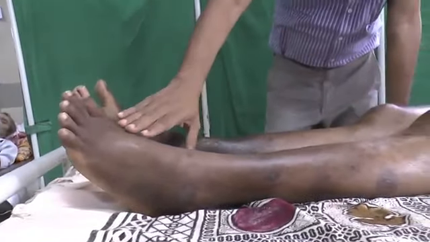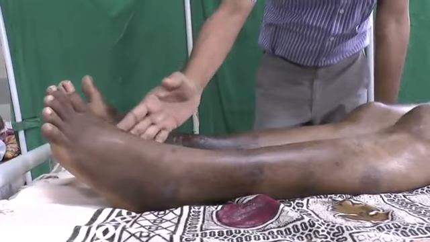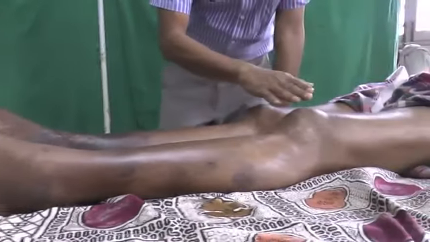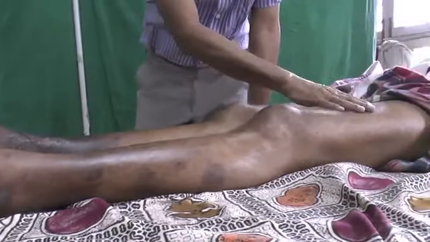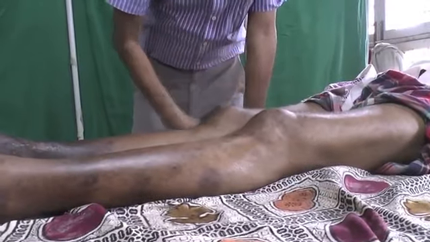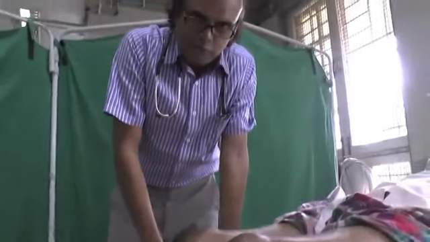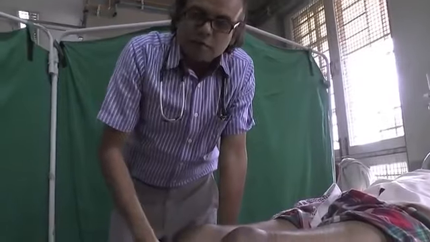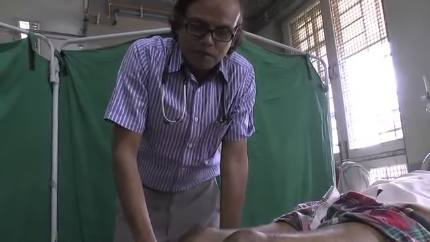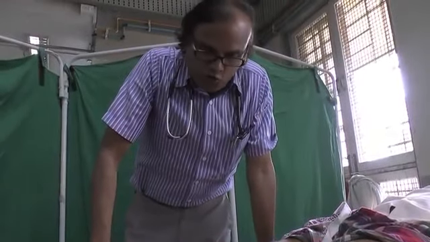The increased tone is causing plantar flexion because the plantar flexors are the stronger muscle. There is hyperextension at the knee because the quadriceps are stronger than the hamstring, being anti-gravity muscles. So this will occur in any patient who has got hypertonia. Okay? So this is already suggesting that this is an upper motor neuron lesion.